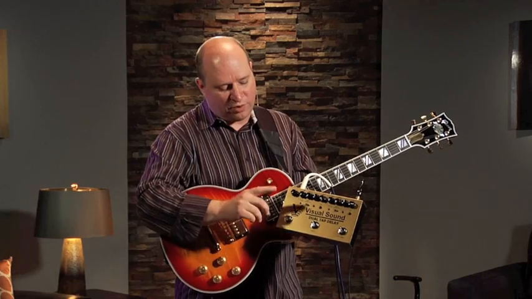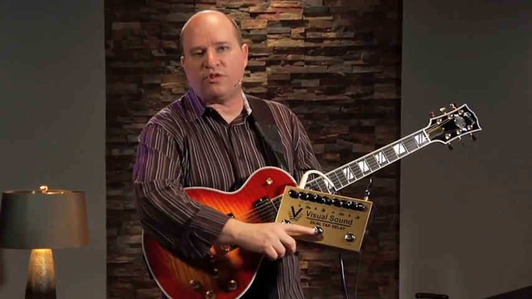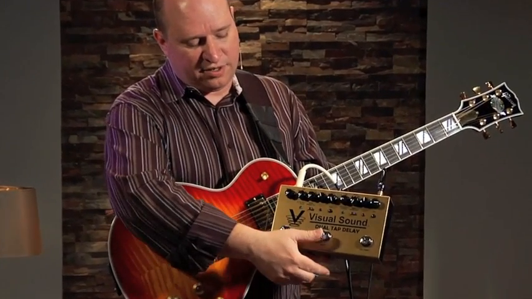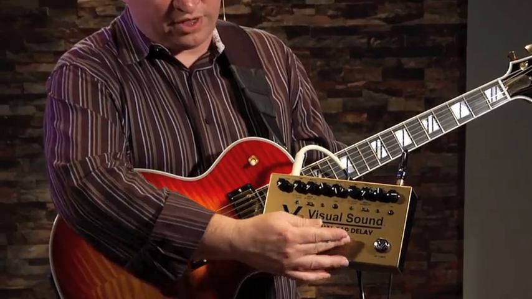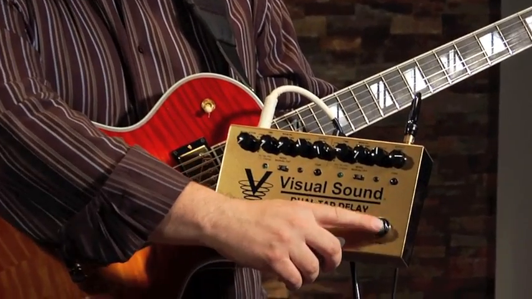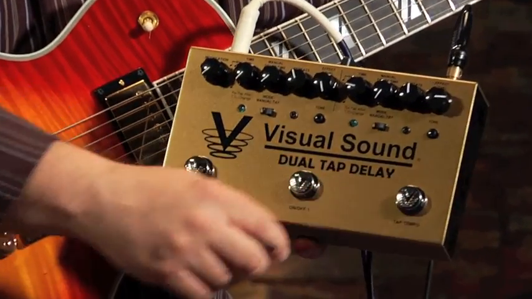I want to show you just a quick, easy tip that you can do for adding delay and effects to your sound. Sort of getting that U2 Edge sort of a sound when you're going for a guitar part. So I've got a delay pedal here. This is a dual tap delay by Visual Sound, and what I liked about this one is it's basically two different delay pedals, if you want to think of it that way, in one box, and I can control them both with the tap tempo.